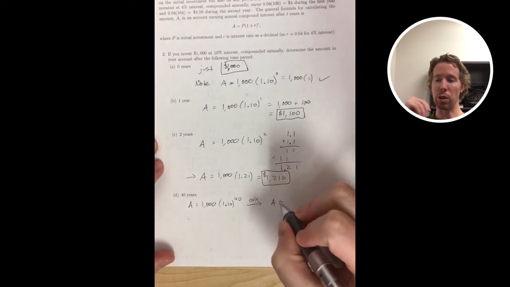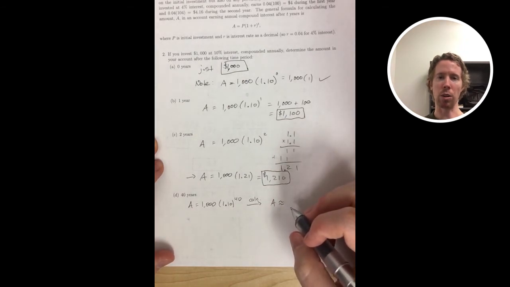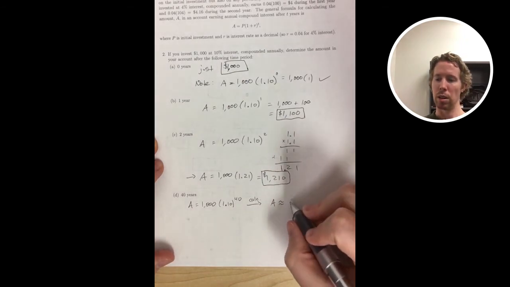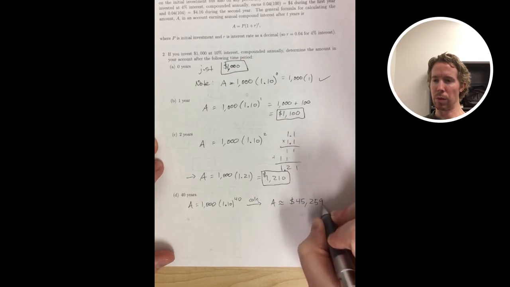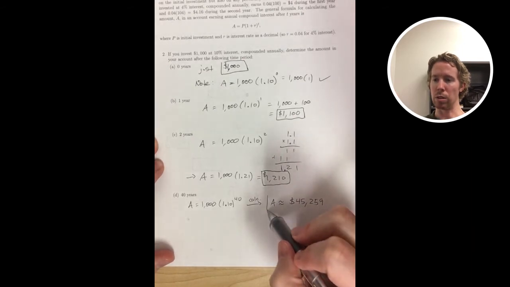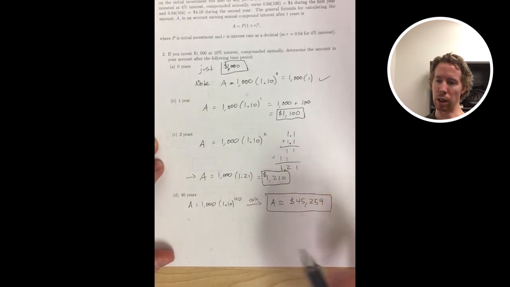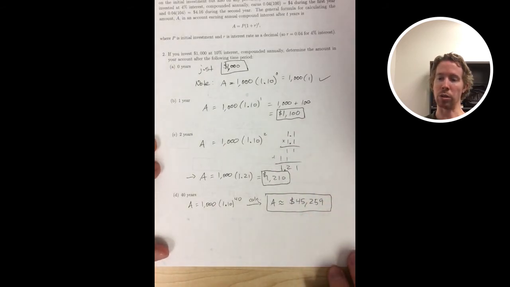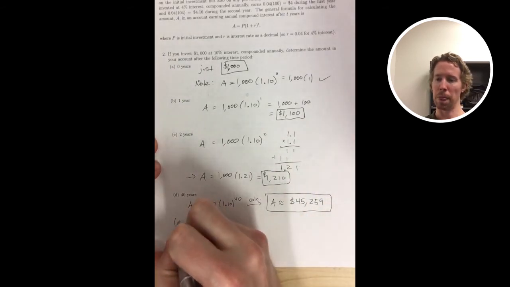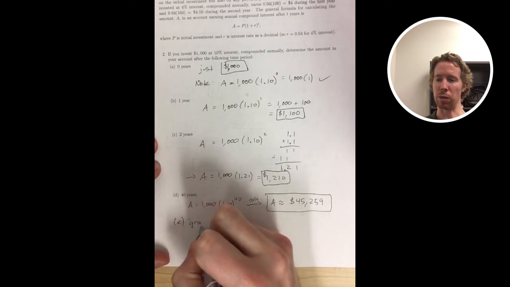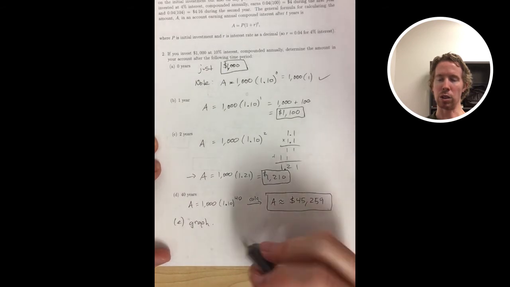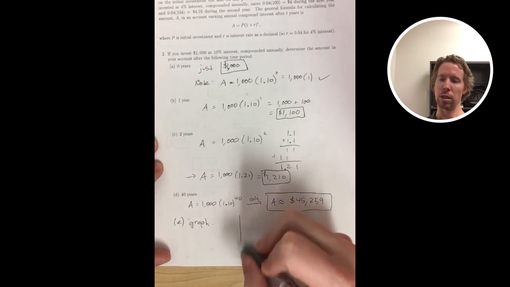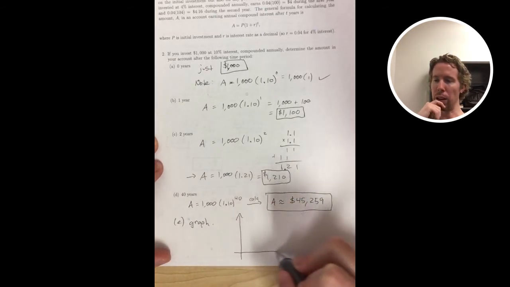So this, if you think about the graph of this, it's definitely not growing in a straight line. The first year we earned $100. The second year we earned $110. But by the time you get to 40 years, the total amount has jumped way up to 45,000. So let's plot this and think about what it looks like.